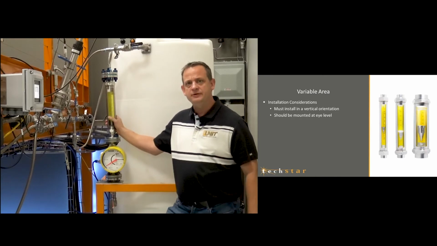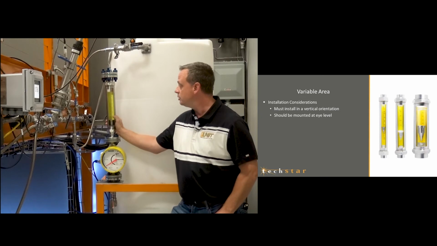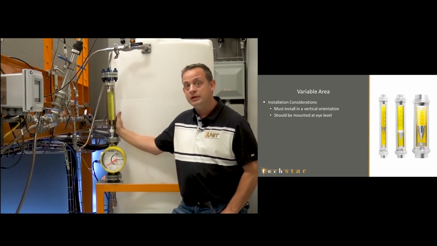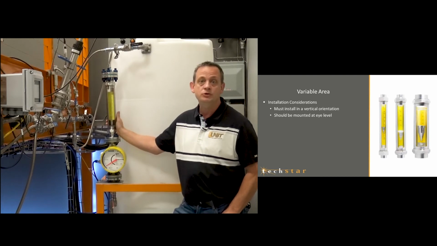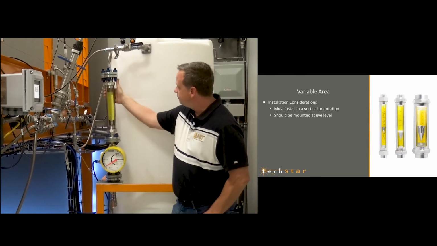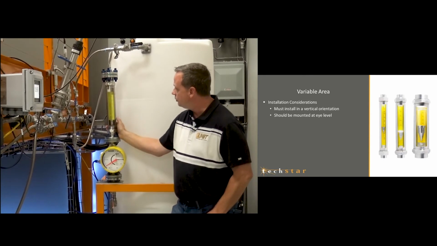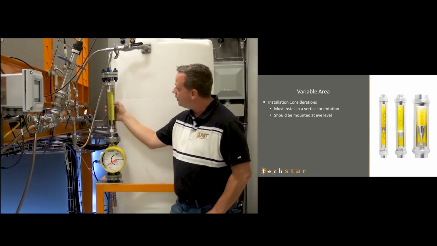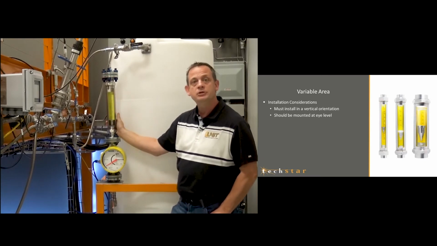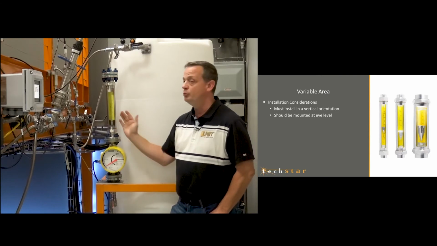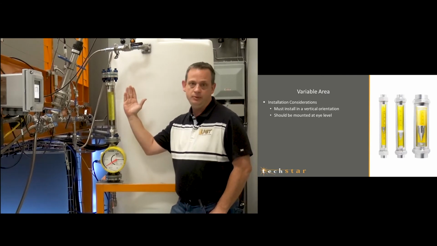Here you have glass. This is a visual flow indication, so you could have safety considerations. If you're dealing with dangerous chemicals, the glass could break, so keep that in mind. It's very, very good technology that's been around for a very long time. Basically there's a float in here, and you'll see the float come up depending on your flow rate, since they're designed according to the flow rate. But they must be installed vertically with flow moving up.